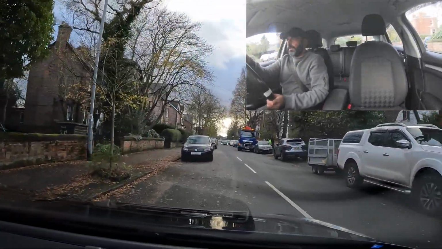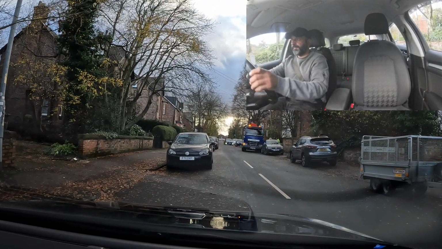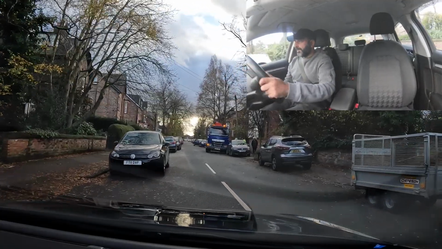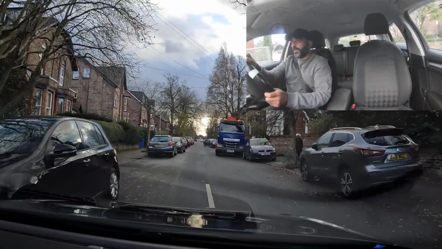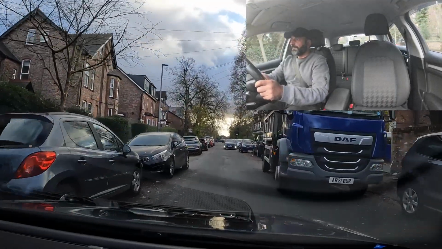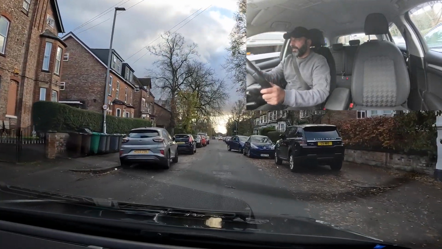So you can see the car coming, so I'll stop here. Right, he's not coming, so quick look over the shoulder, mirror's fine, and then we join the road. Less space, less speed, that's the rule we need to follow when we do a meeting situation.